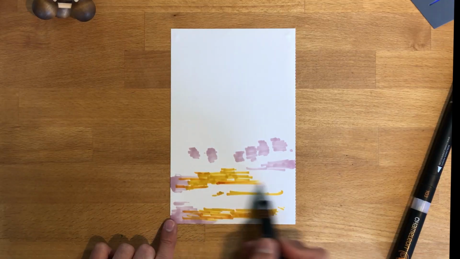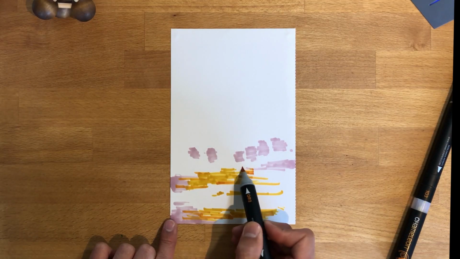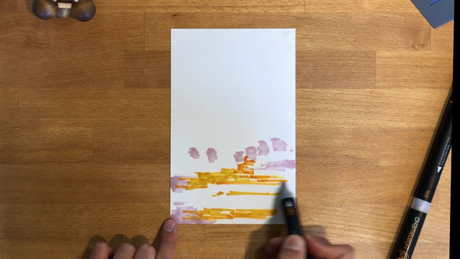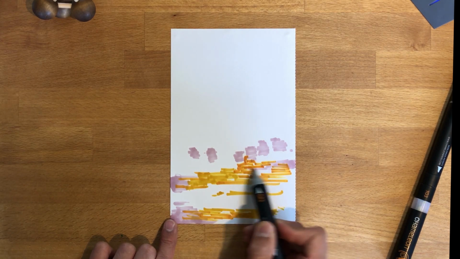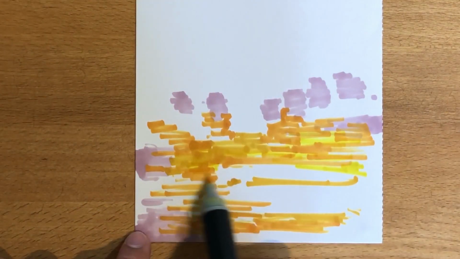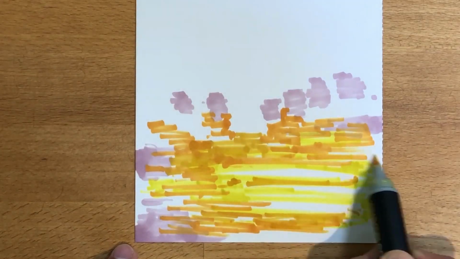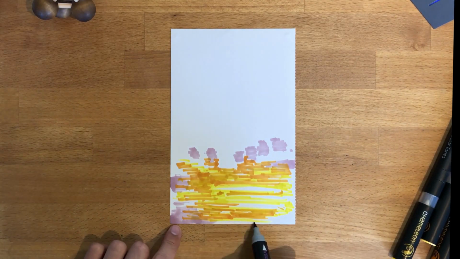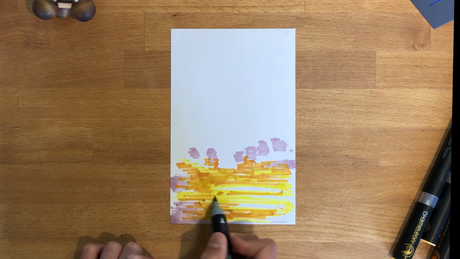I will do quite a lot of kind of overlapping of colours as well, because you want them to kind of blend together. It looks a little bit confusing, doesn't it? But just wait for it. It'll come into place eventually.